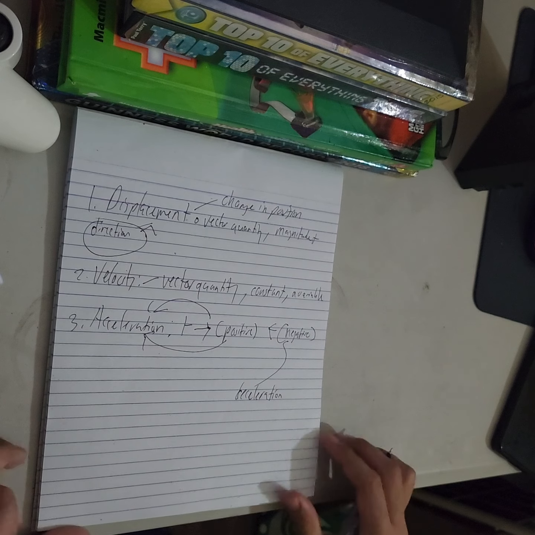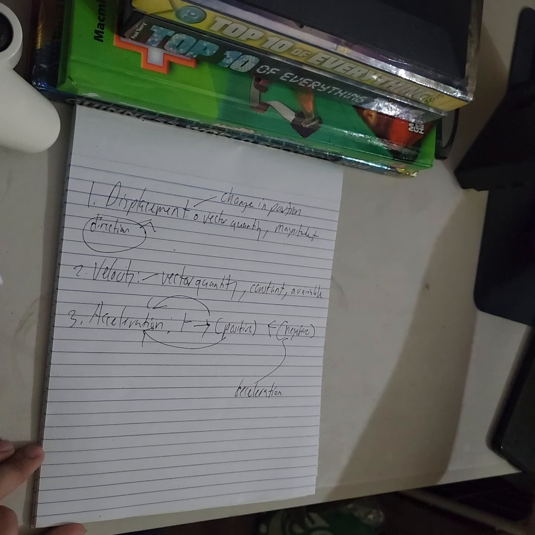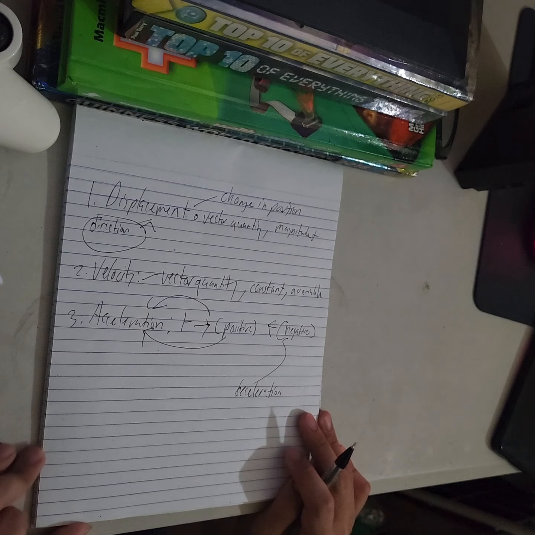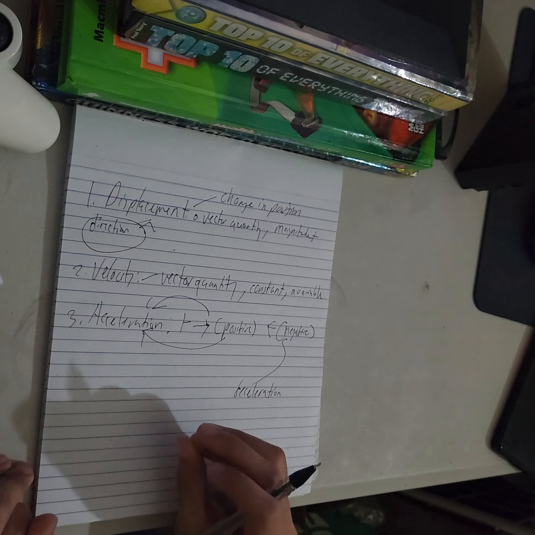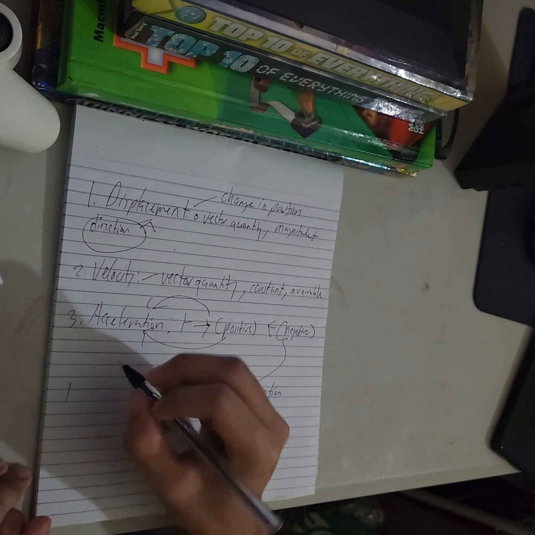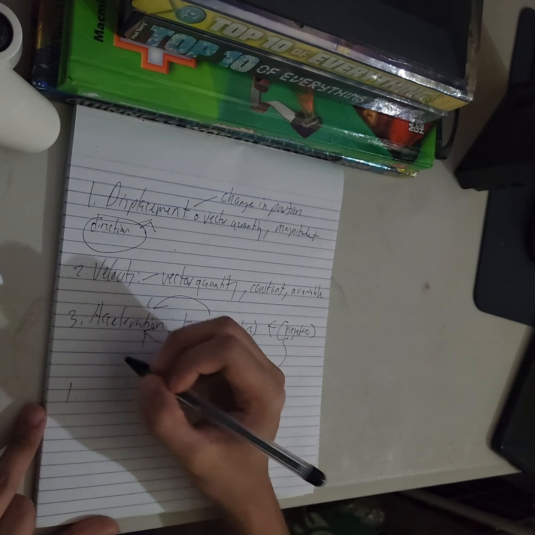Now these are the important values that we should consider in terms of rectilinear motion. And there are two types of rectilinear motion, essentially, as far as I can remember. The first one is uniform rectilinear motion.